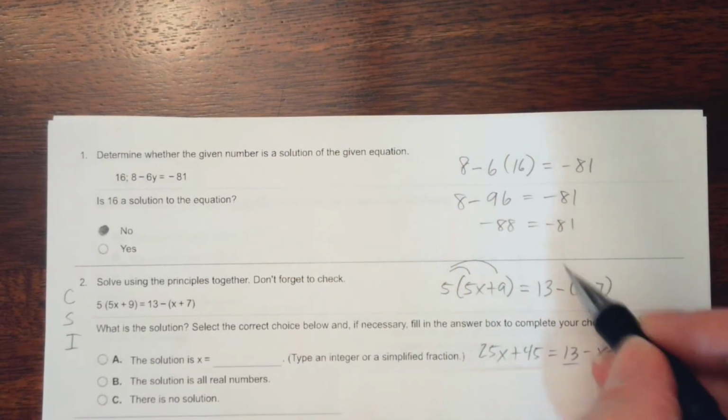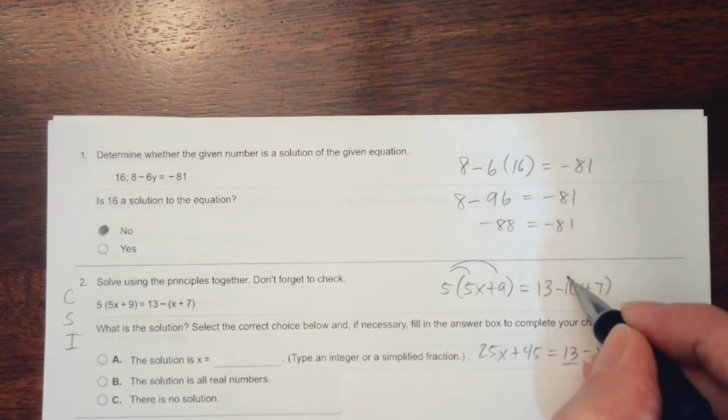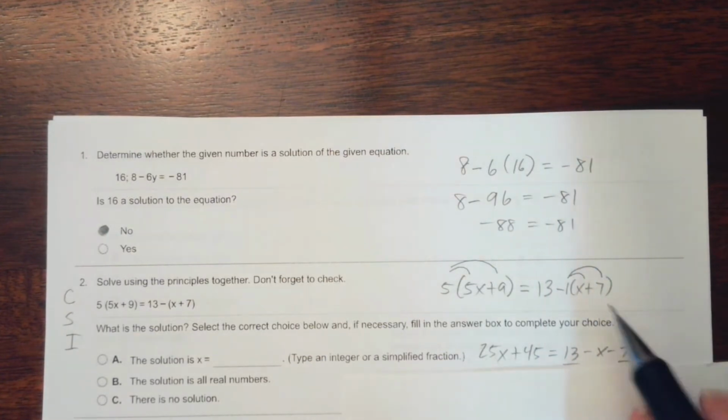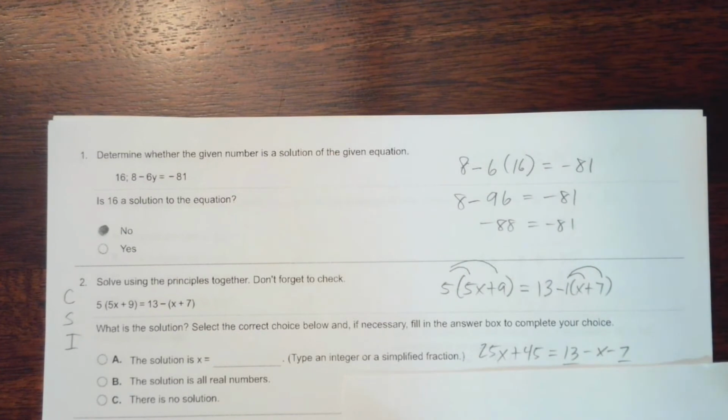And on the other side, we're distributing negative 1. So notice that's just going to change the sign of each of our terms inside. We'll get 13 minus x and a minus 7. We'll get negative 1x, which we write as minus x. Now notice 13 and 7 are like terms, so I simplified this so that you have 25x plus 45 is equal to 6 minus x.